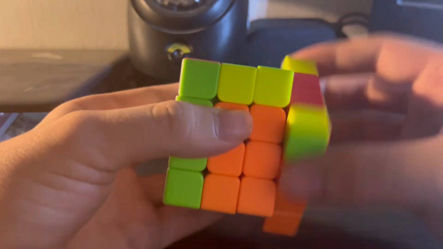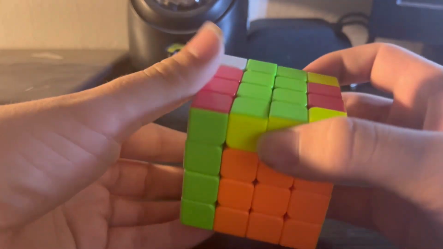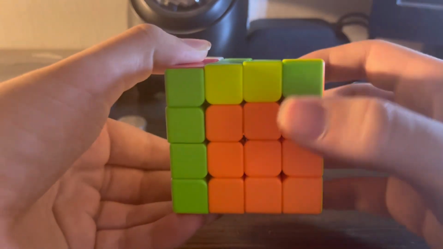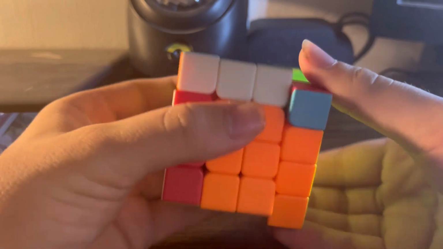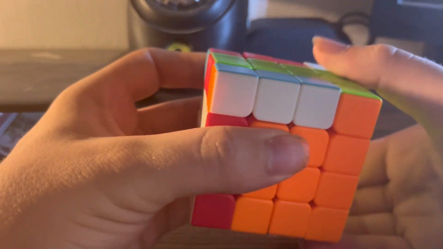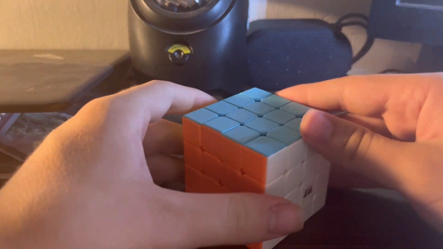Hope you always remember that last D move right here, or it's not really a D move the way that you should be doing it. It's actually technically an R move, but some people use it as a D move. And now you know how to solve a 4x4.